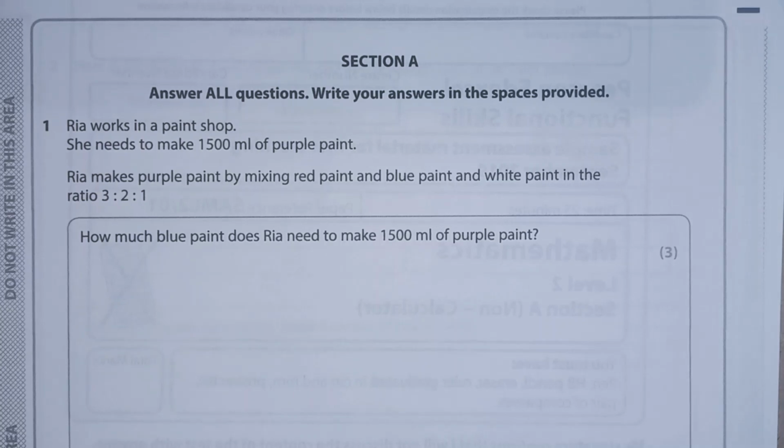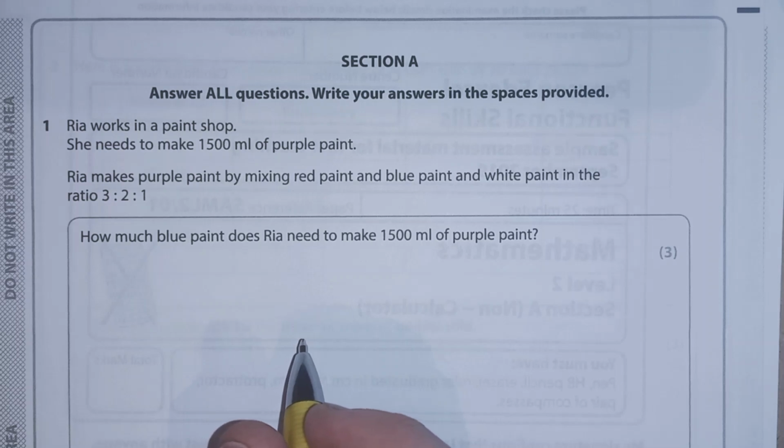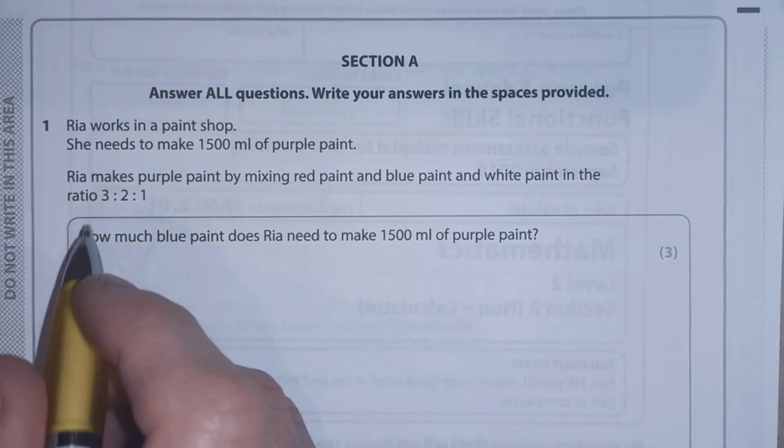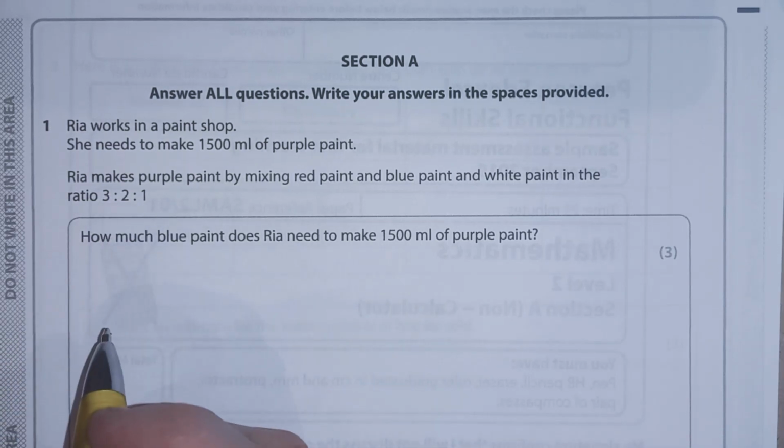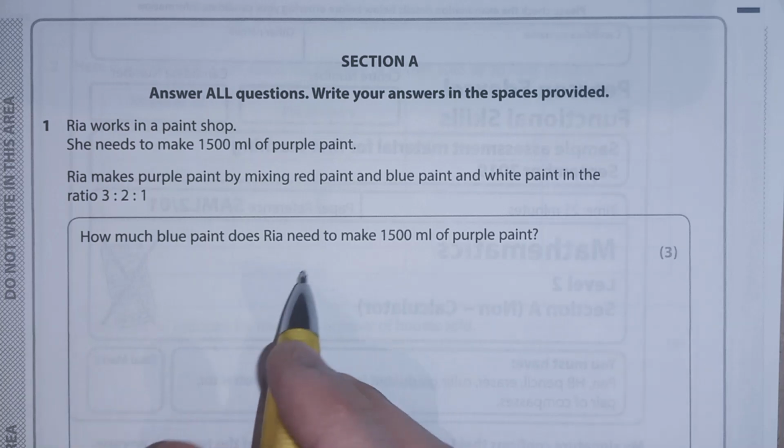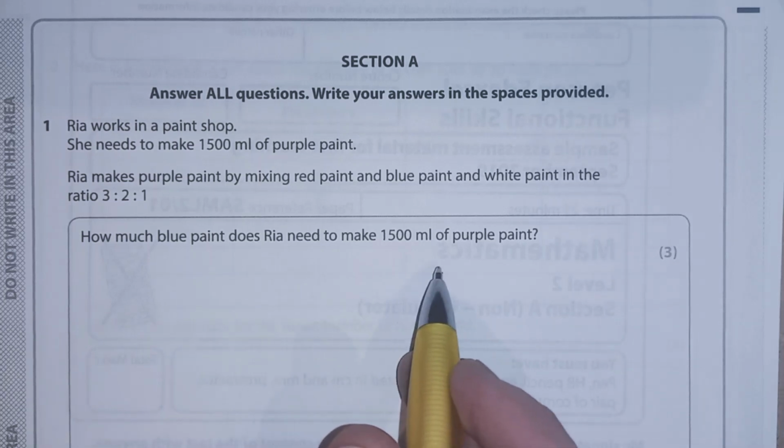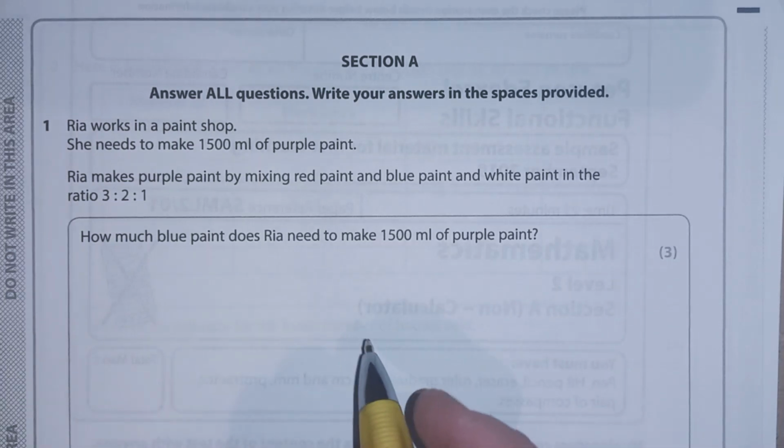Question 1. Ria works in a paint shop. She needs to make 1,500 millilitres of purple paint. Ria makes purple paint by mixing red paint and blue paint and white paint in the ratio 3:2:1. How much blue paint does Ria need to make 1,500 millilitres of purple paint?